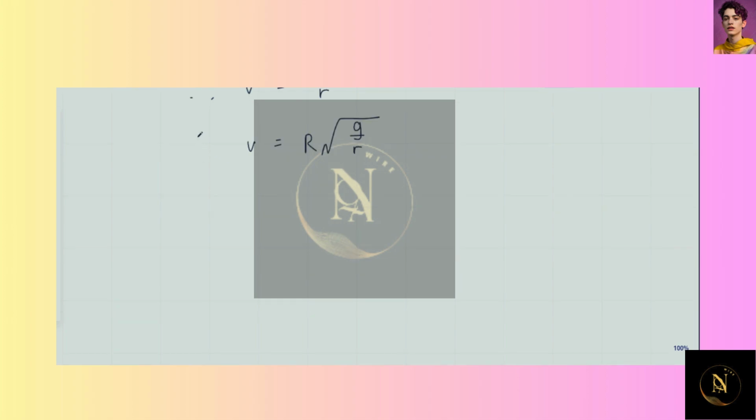We also know that for one orbit, the period of the orbit tau is equal to 2 pi r over v, which is simply 2 pi r over our expression for v, which is R times the square root of g over little r.